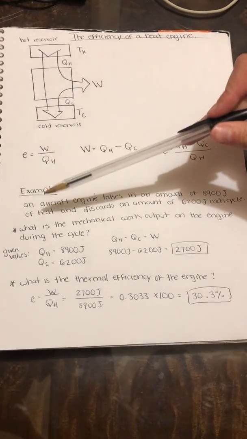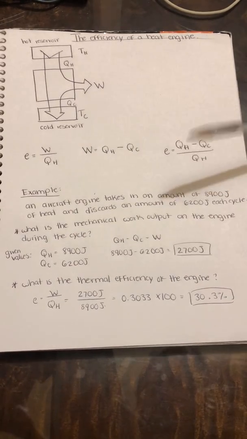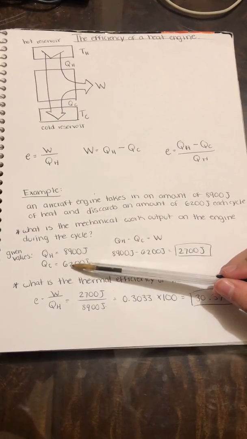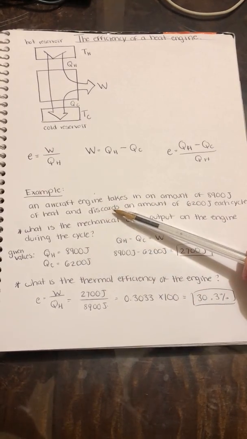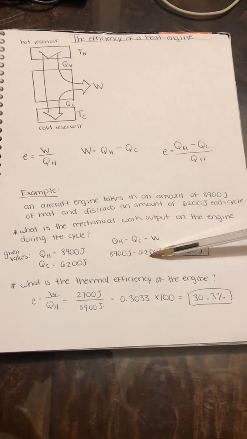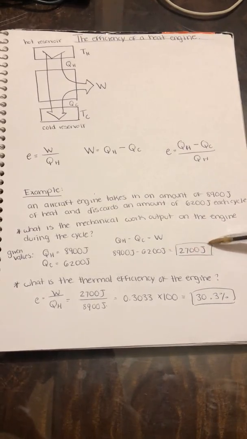So the given values are QH, which is equal to 8,900 joules, which is the amount of heat, and QC, which is the heat that is discarded, which is 6,200 joules. So we subtract that, which gives us the work, which is 2,700 joules.